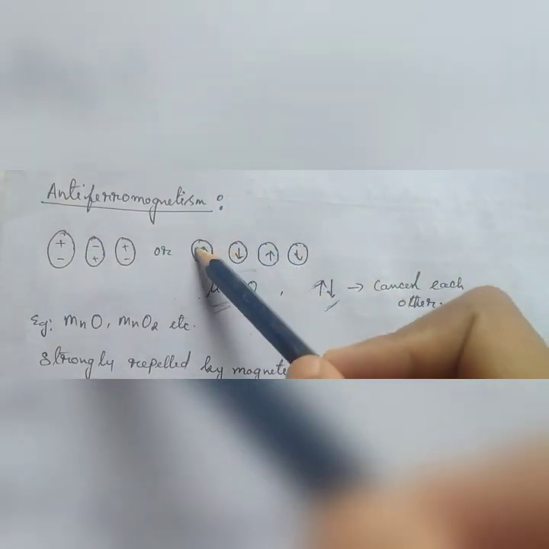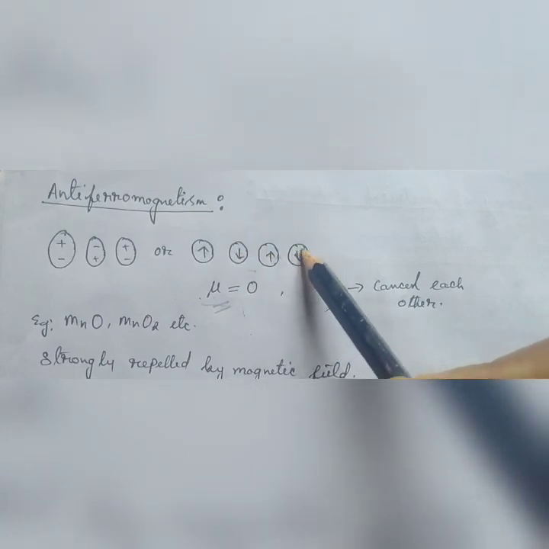One is on the upper side, this will cancel this, this will cancel this, like this. Okay, they will cancel each other. That's why this magnetic moment will be 0 in antiferromagnetism. Okay, and these are strongly repelled by a magnetic field. Examples are like manganese oxide, manganese dioxide, etc.